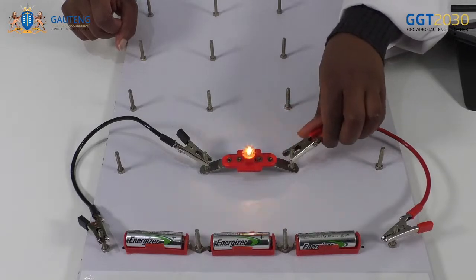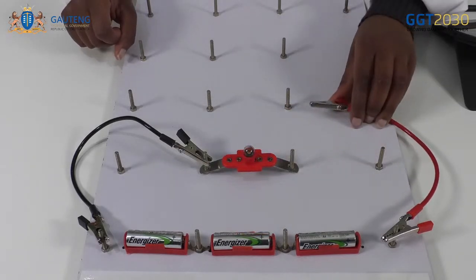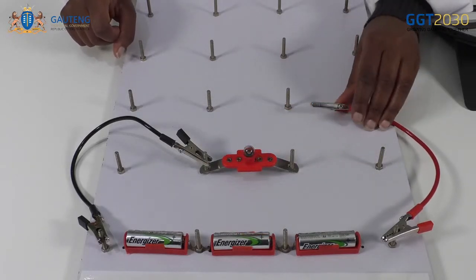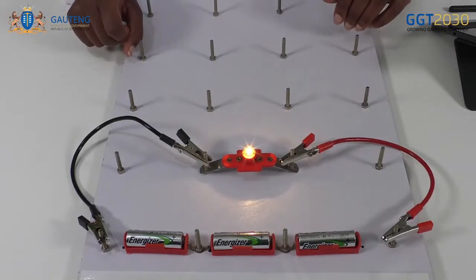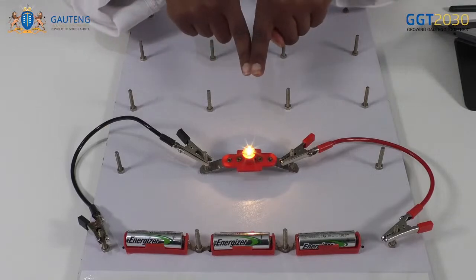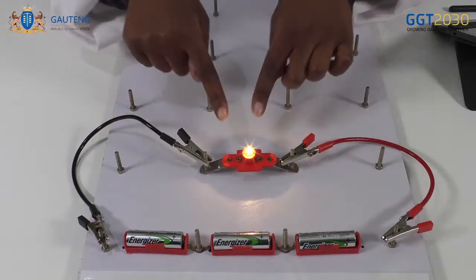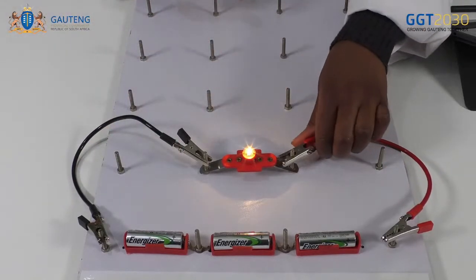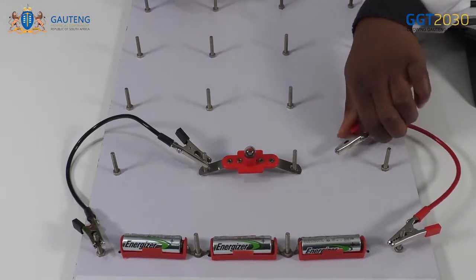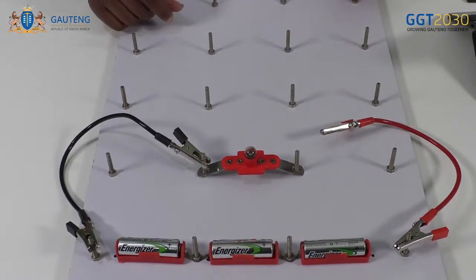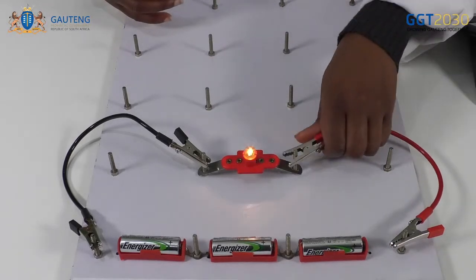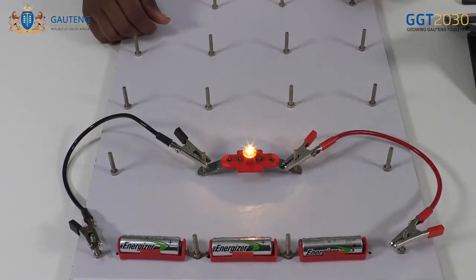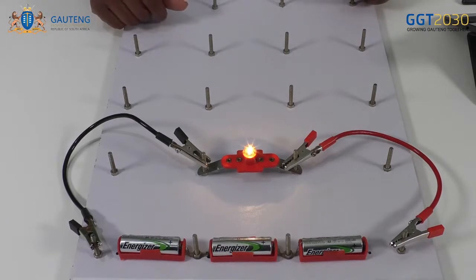So when I remove this wire, do you see what happens? So this is a complete circuit. When everything is connected, the cells, the conducting wire, and the bulb. Now it becomes incomplete when I take away one of the conducting wires. It becomes incomplete. Right, let me do that one more time. There we go. See what happens? Now write your observations.